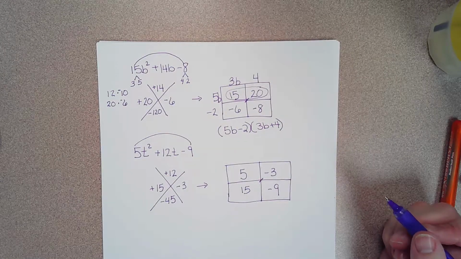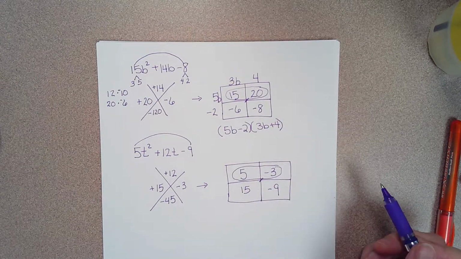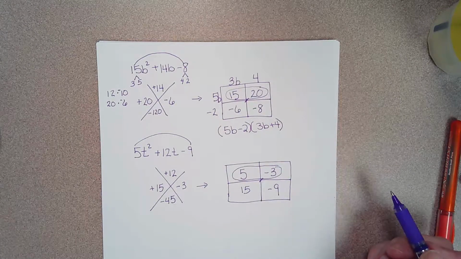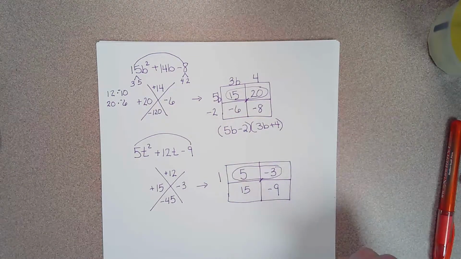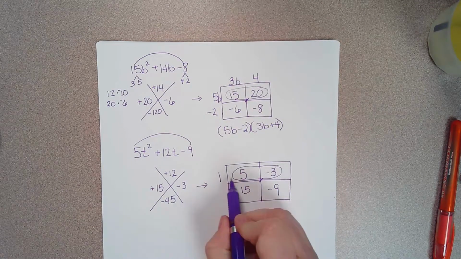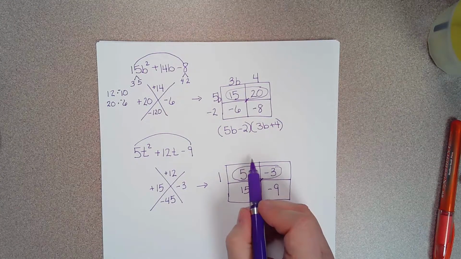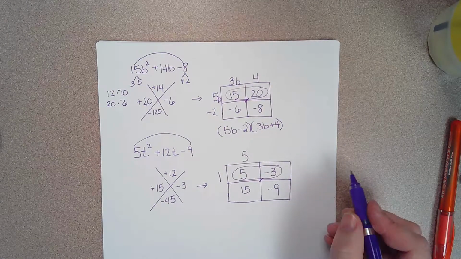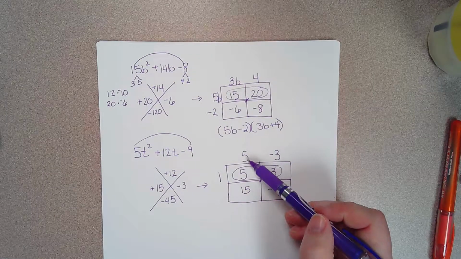So when we look at this, remember we're looking at the top. So what does the top two have in common? Do they have anything in common? No, they don't. So if they have nothing in common, they have 1 in common. And remember, when we had groupings, we did have 1x occasionally as our beginning one. So this is a possibility. So 1 times what gives me 5? 5. 1 times what gives me -3? -3. Now ask yourself, what did you multiply 5 by to get 15?